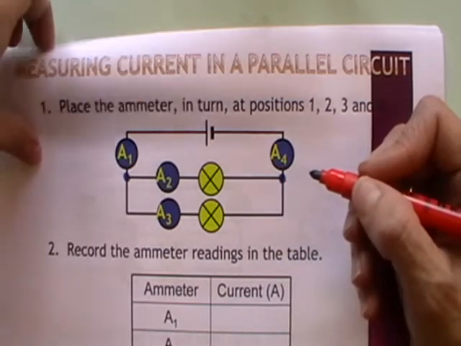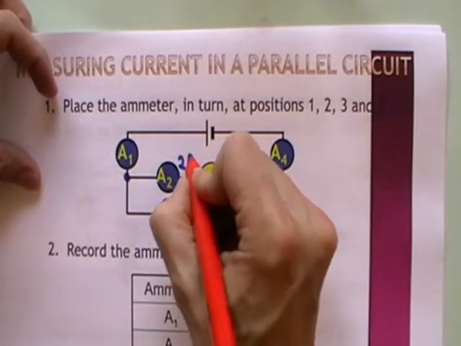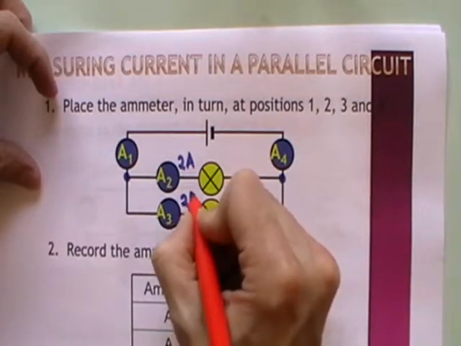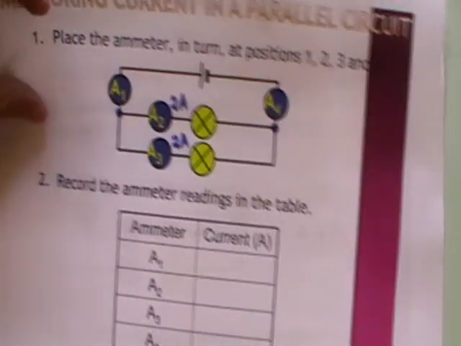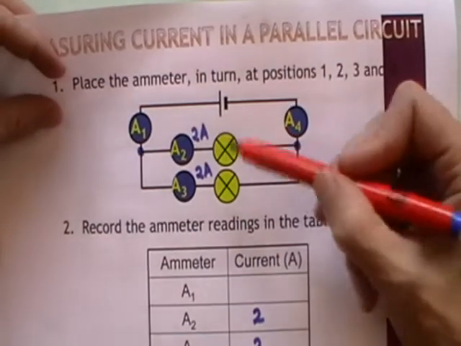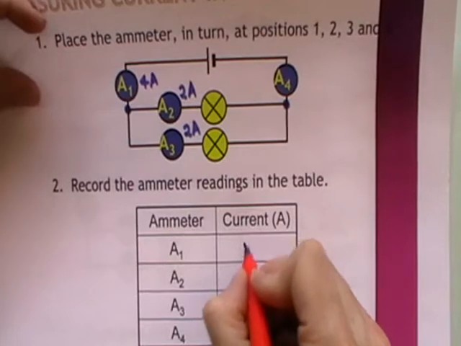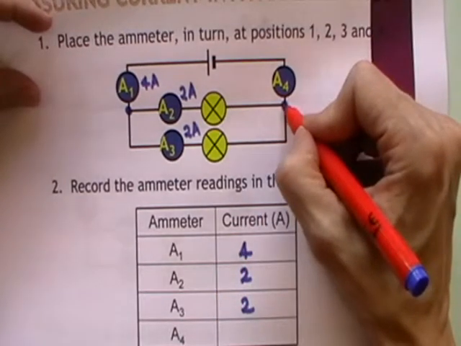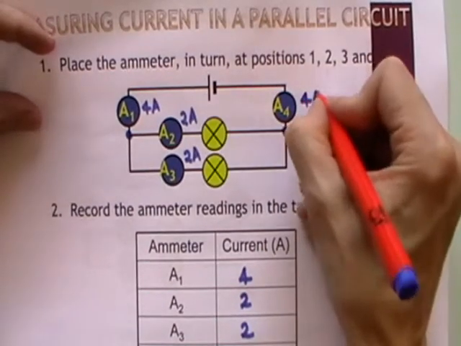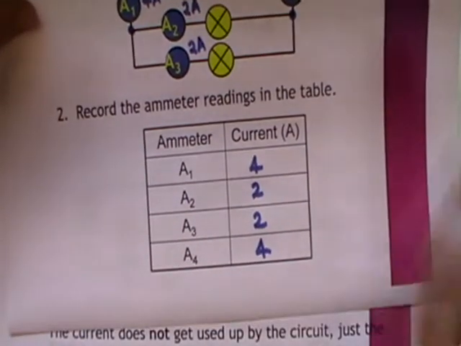And you'll find that if you record the ammeter readings in the table, if they split 2 amps and 2 amps, and I'm just making these numbers up, if I put them into the table as 2 and 2, then that means before they split, A1 had to be 4 amps, and after they join together again, A4 also has to be 4 amps as well.